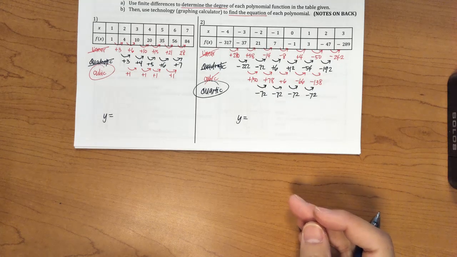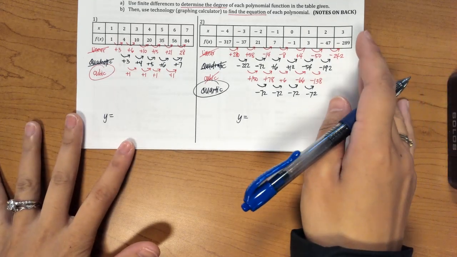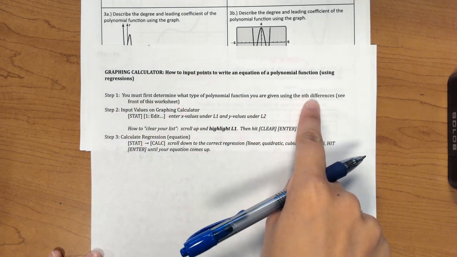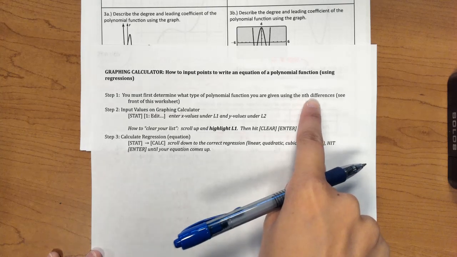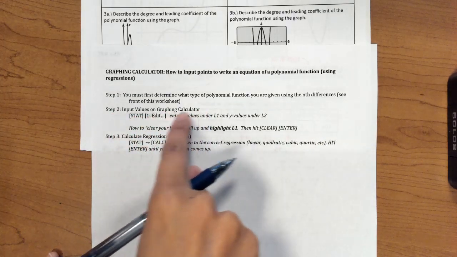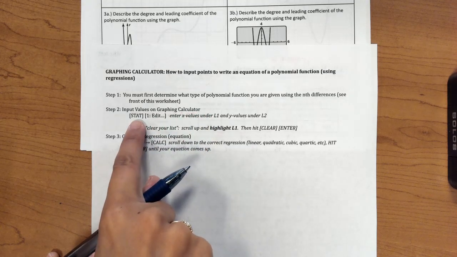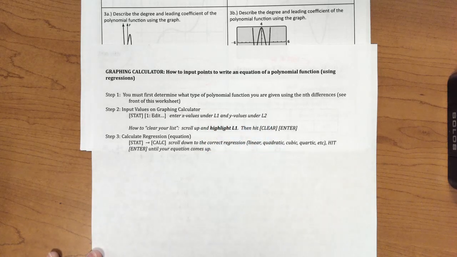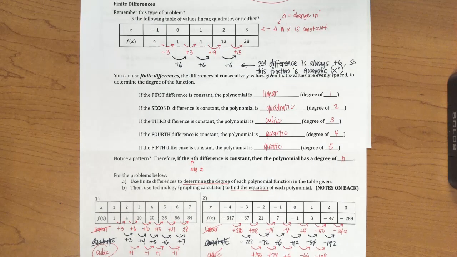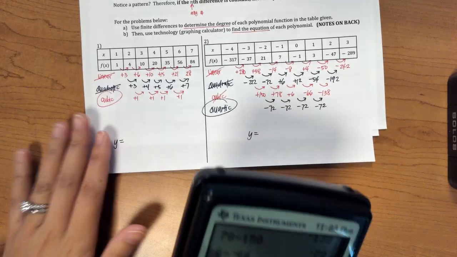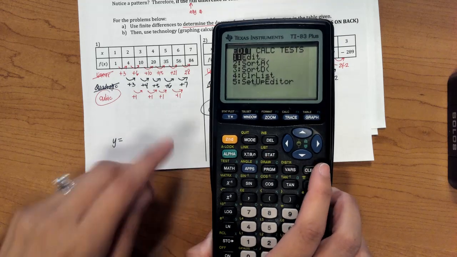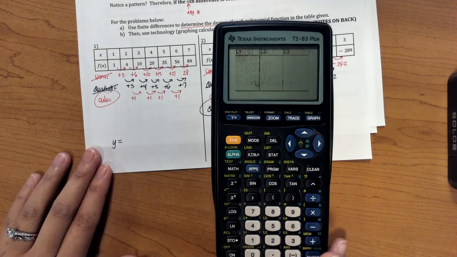Now, we've done this before, but in case you forgot, the notes are on the back. Okay, so the first step, you have to determine what type of function it is using the differences or finite differences. That's what we just did. Step 2 is to input the values on your graphing calculator, and you're going to hit the stat button and then edit. And we're going to enter x's as L1 and y's as L2. Okay, so let's go back. Let's do number 1. So please hit stat, which is right underneath delete, and notice it says here edit, so we're going to edit our lists.